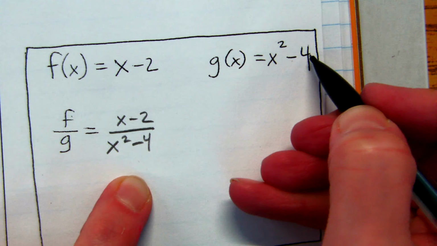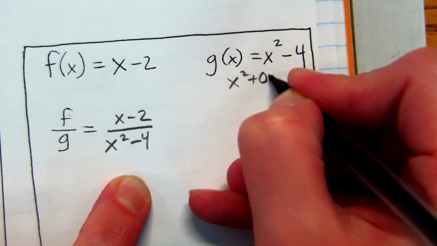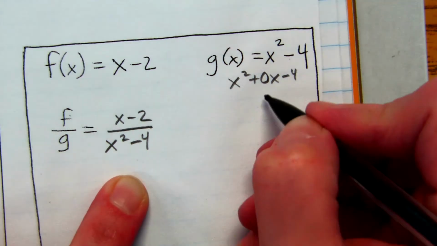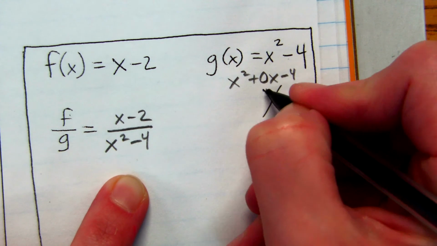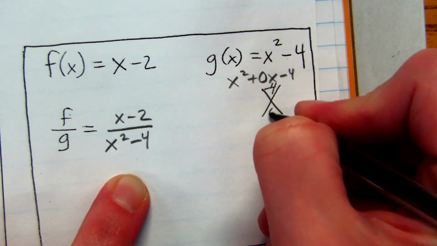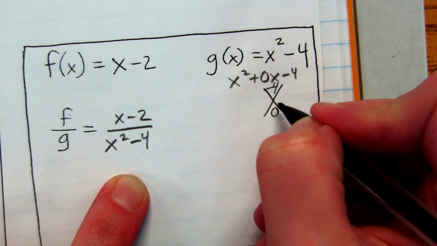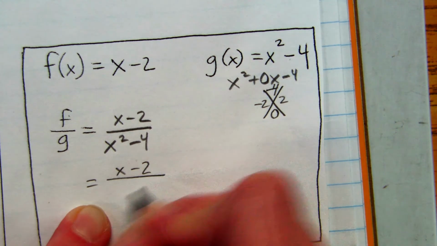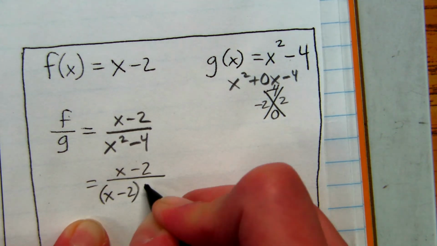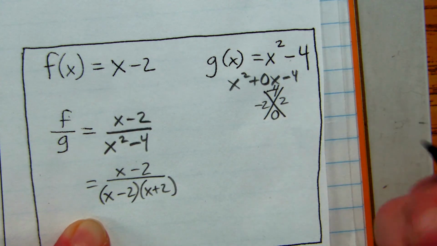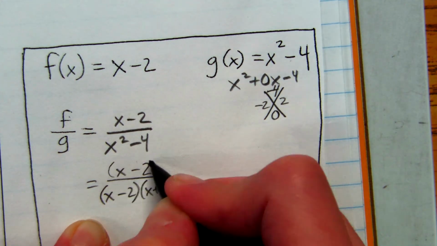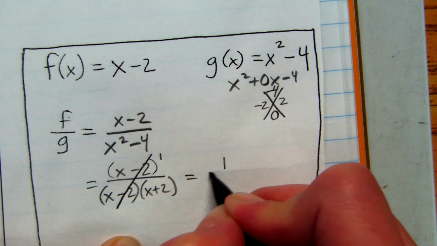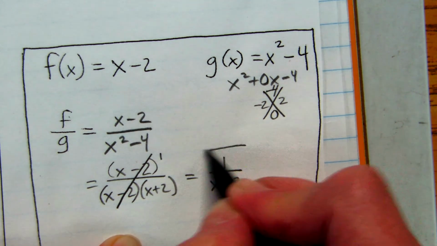Okay, x squared minus 4 we could think of as x squared plus 0x minus 4. But why would I want to do that? Because it can be factored. So we need to think about numbers that multiply to make negative 4, that add to make 0. Negative 2 and positive 2. So that means the top is x minus 2, and the bottom can be written as x minus 2 and x plus 2. And so the x minus 2s, I could put parentheses on that one if I wanted to, those could cancel. Would leave me with a 1 up there, and I'd have 1 over x plus 2.